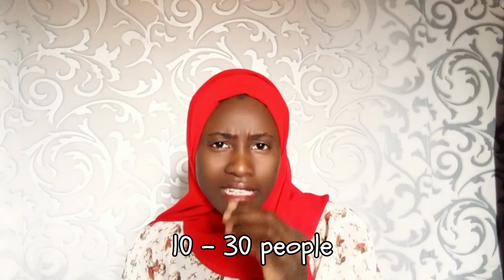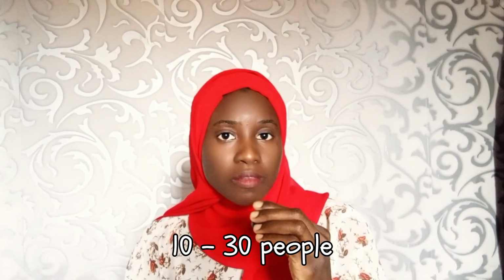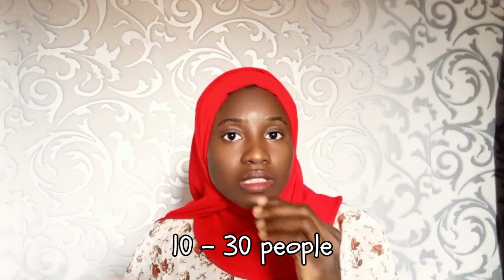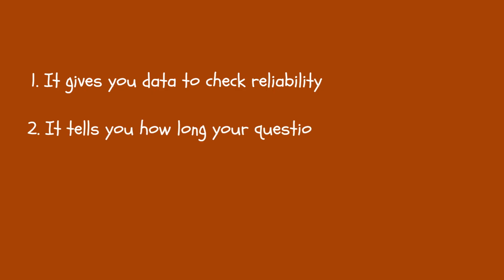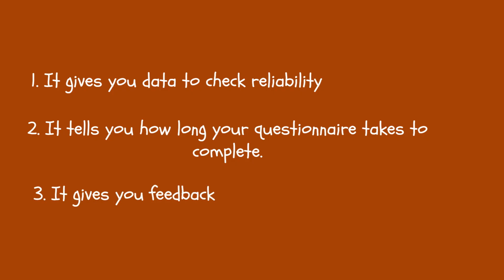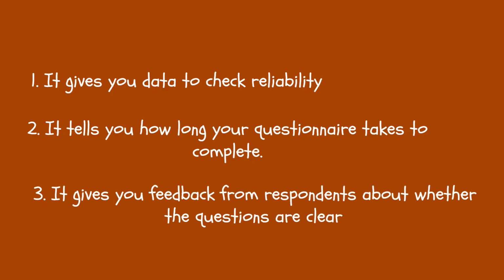Typically, giving your questionnaire to maybe 10 to 30 people should do for your pilot study. You don't have to study everyone. You don't have to sample everyone. It's just a pilot study. Your pilot study does 3 things for you. The first one, like I said, is you can use the data to check your reliability. The second one is it tells you how long it takes for people to answer your questionnaire in terms of timing. And also, it tells you whether the questions are clear and understandable. You can ask the participants.